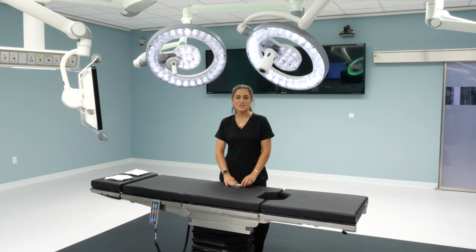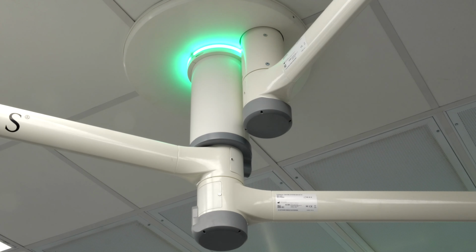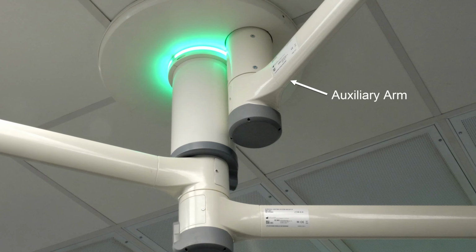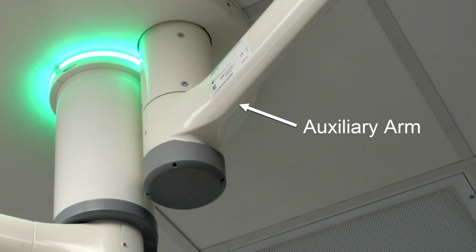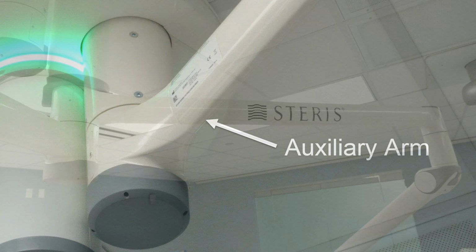To review the suspension system, we're going to start from the top and come down. So as you'll notice at the top, there's an optional ambient light ring around the main spindle. There's also an optional auxiliary arm, which on the A-Series lighting system, you can add up to 2 of those arms at any time post-sale.